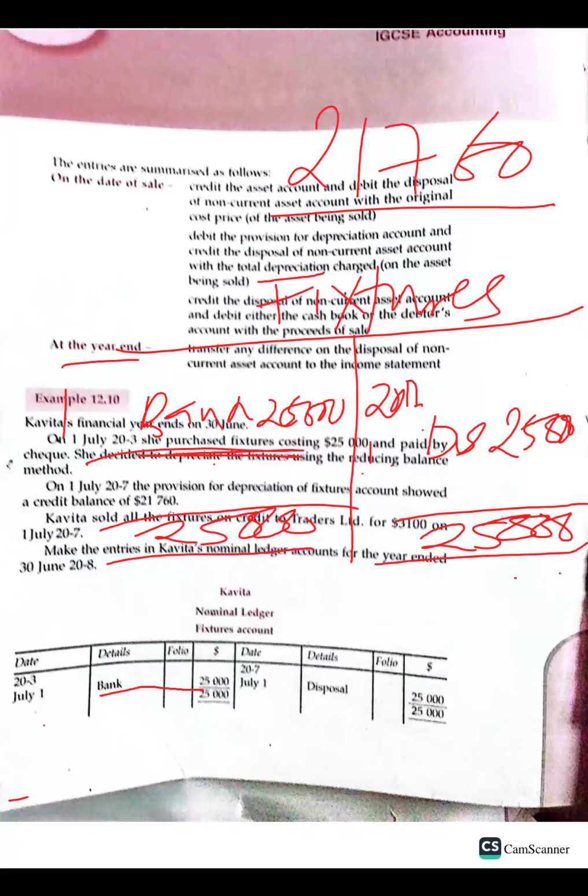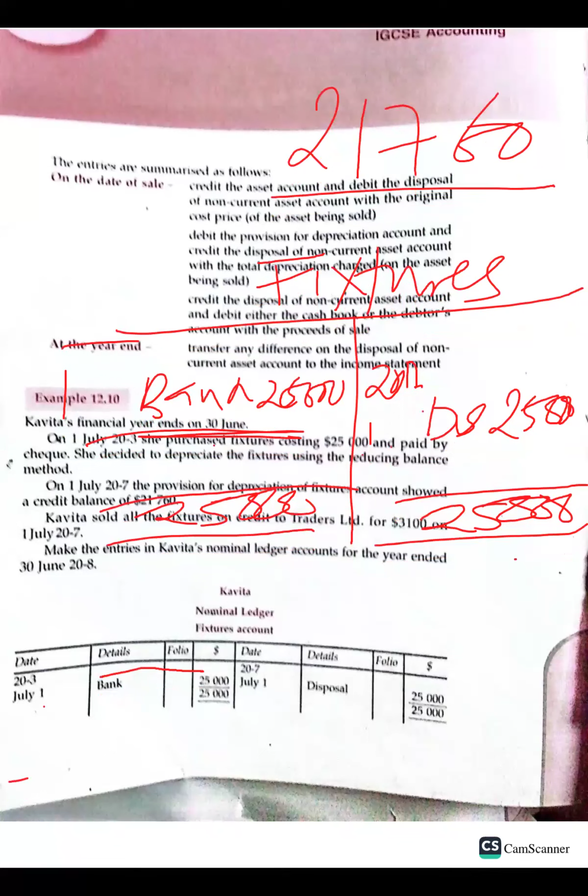the non-current asset. And then there is no balance brought down. You don't bring down the balance when you sell off the assets. So this is how you balance off the assets account. It means we are completely done using that asset. Any question? Is there anybody with a question?